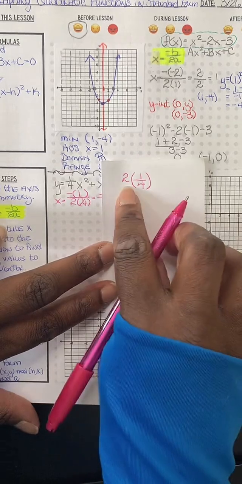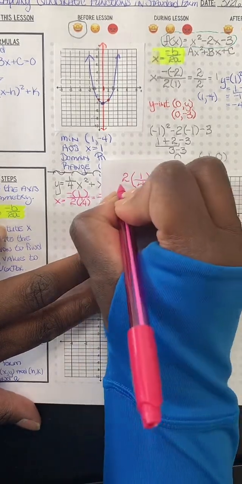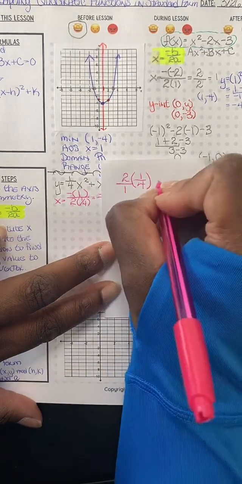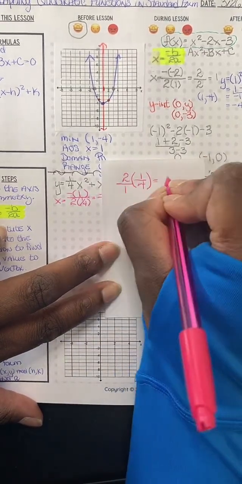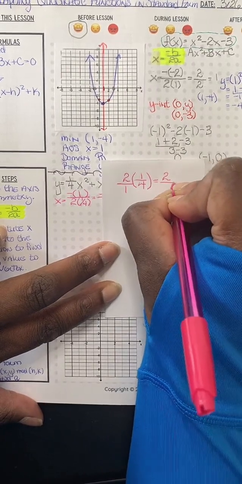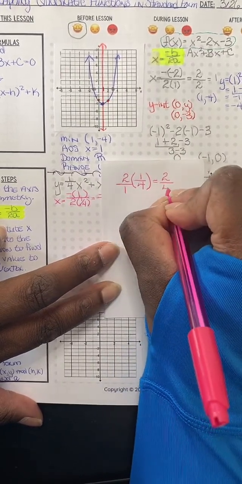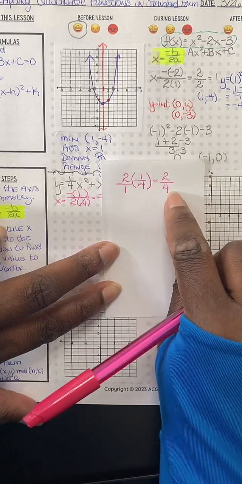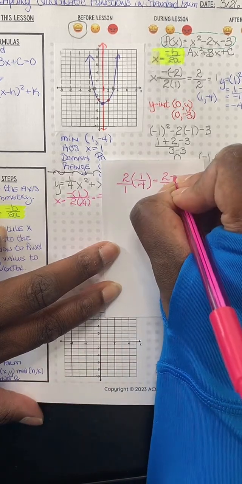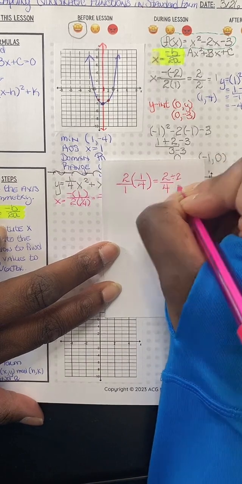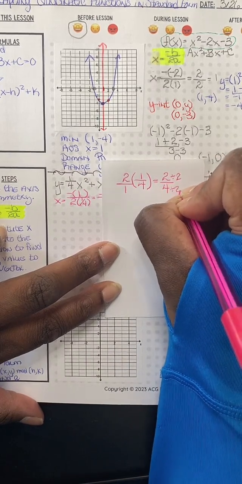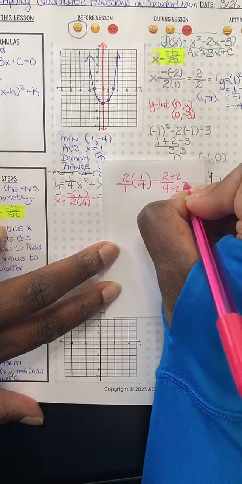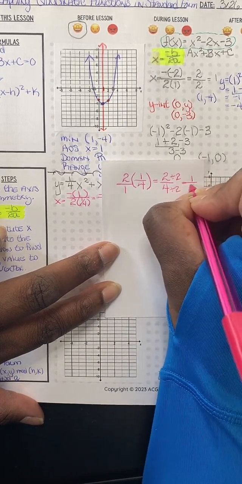Anytime I have a whole number being multiplied to a fraction, make that whole number into a fraction. If you feel comfortable, multiply the numerators, so that'll give me 2. Multiply the denominators, that'll give me 4. Both 2 and 4 are even numbers, so that means they are divisible by 2. This is how you can reduce. So this will be reduced to 1/2.